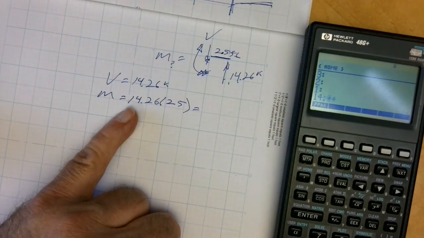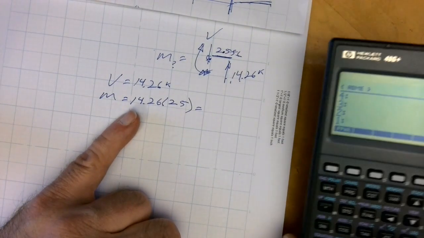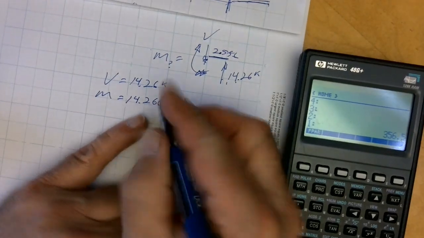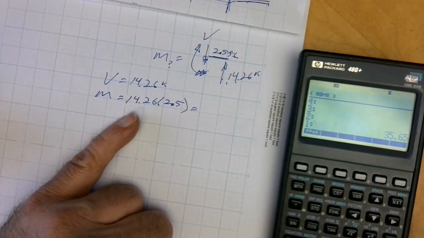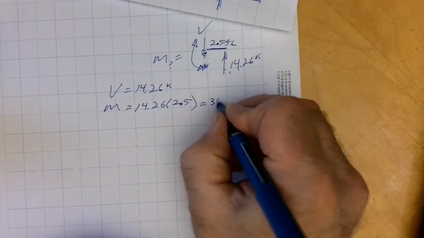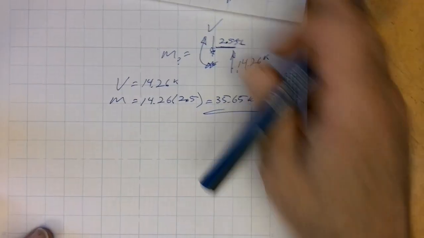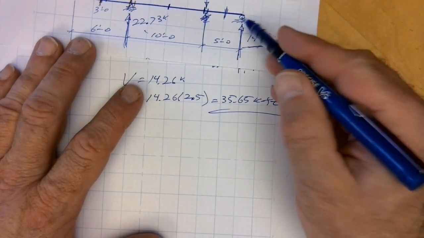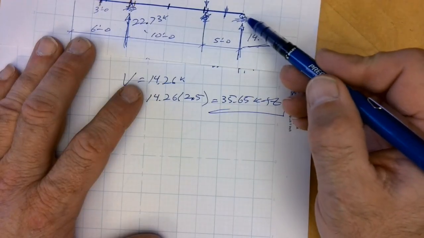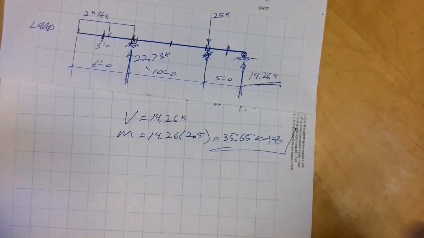So 14.26 times 25 is, oh, that's 2.5. Okay, 35.65 kip feet is there, and then when I get to the end here, my moment arm is 0, so my moment is 0, which is how it should be at a pin, because a pin can't transmit moment.